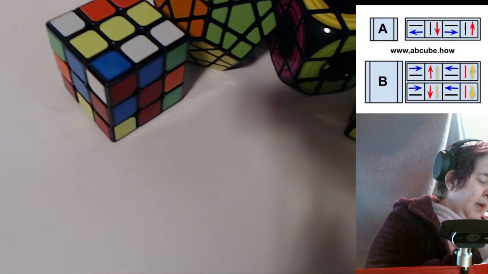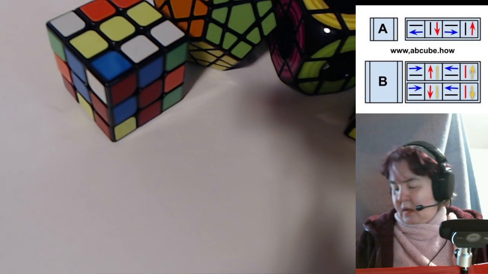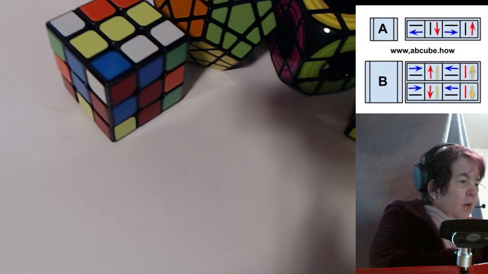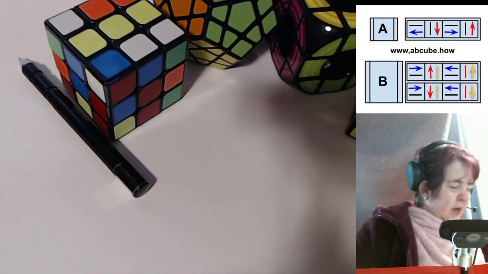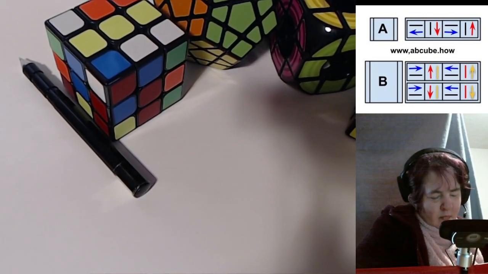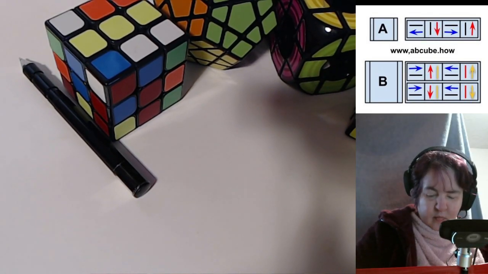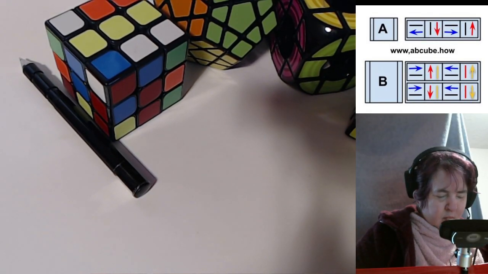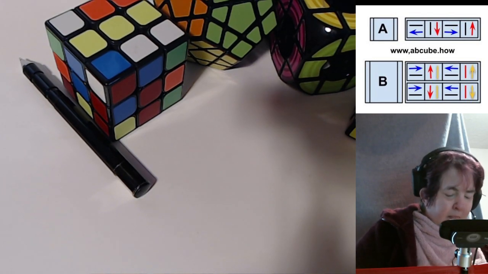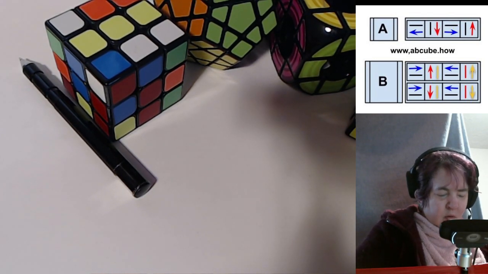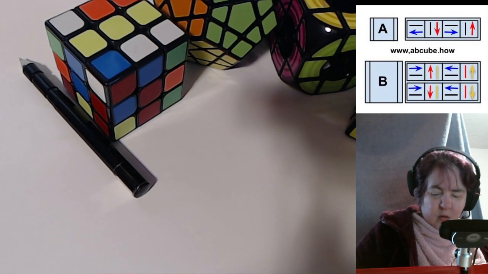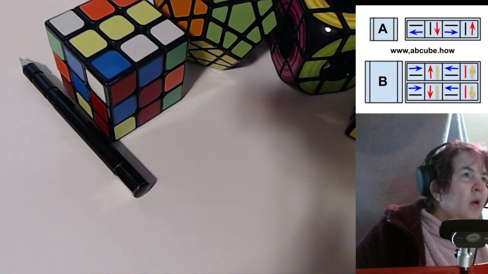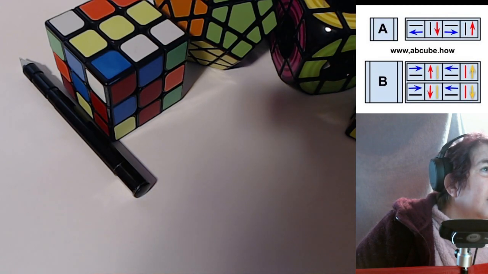I'm using my abcube.how password. Password. I'm not a robot. I've never completed.